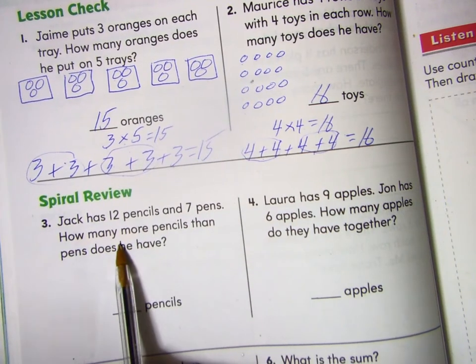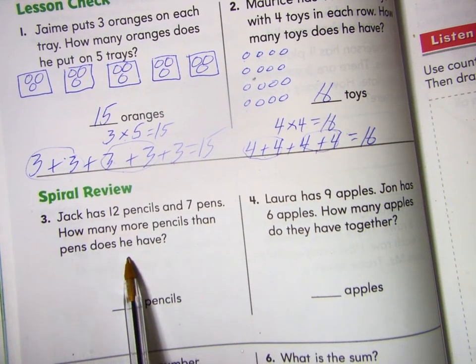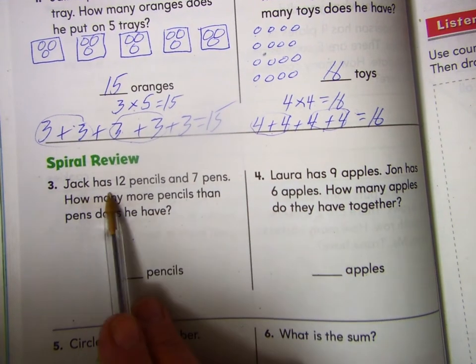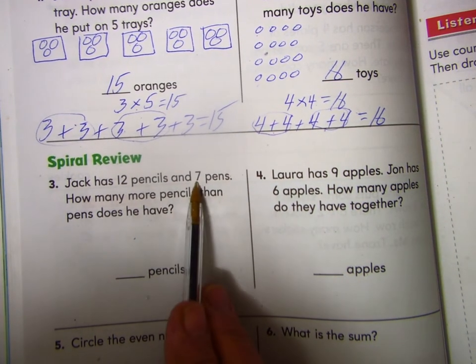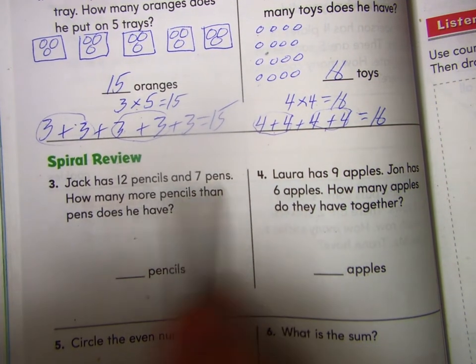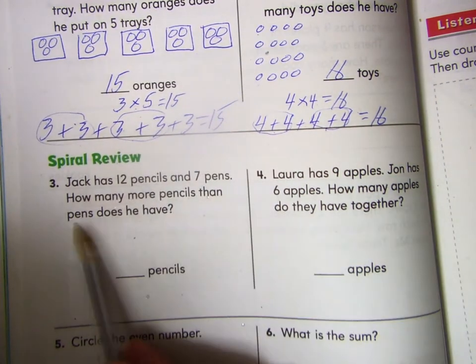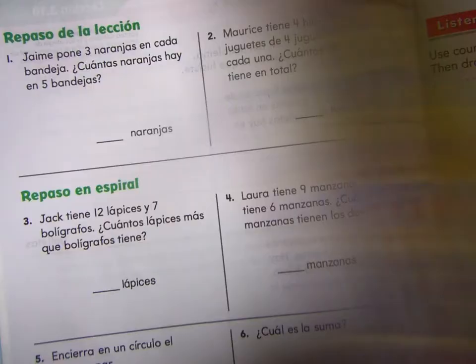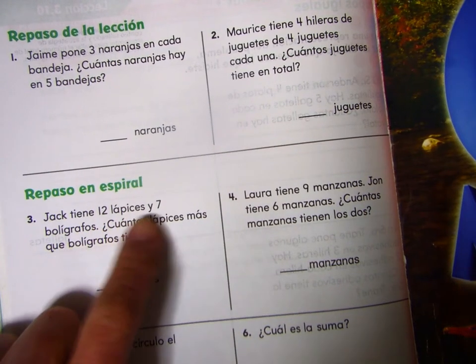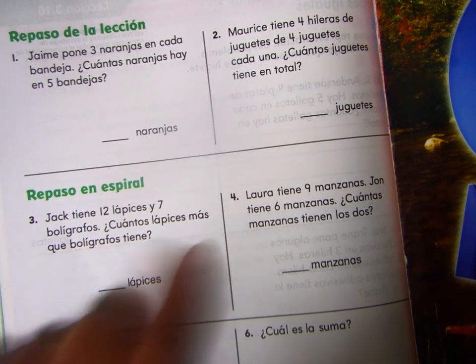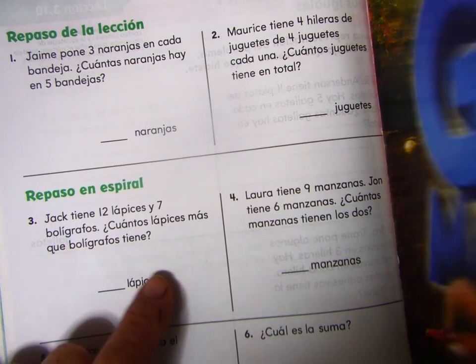Let's read this one. This one I bet you people get wrong because they always do the wrong thing. Jack has 12 pencils and 7 pens. How many more pencils than pens does he have? Jack tiene 12 lápices y 7 bolígrafos. ¿Cuántos lápices más que bolígrafos tiene?